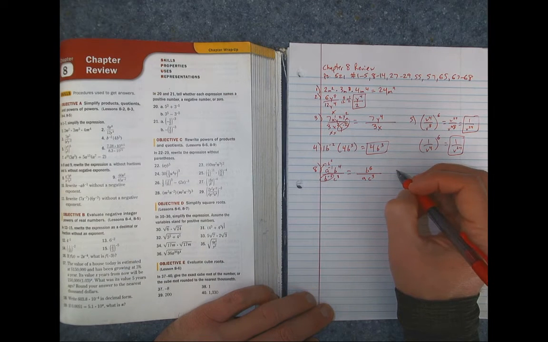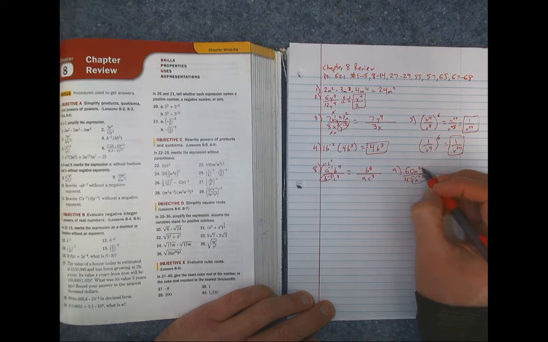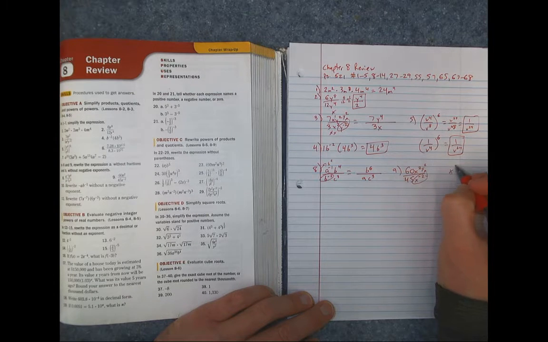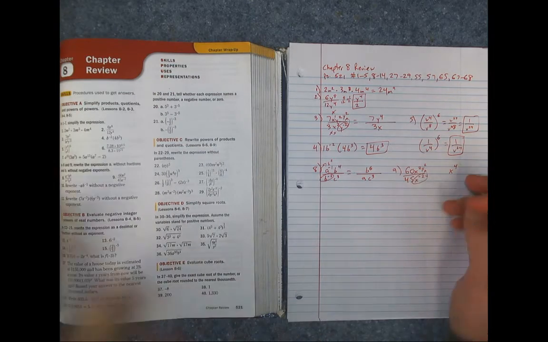And so 9, similarly, you're going to take this and move it up. So now you have 4 x's on top, x to the 4th, 60 over 45.